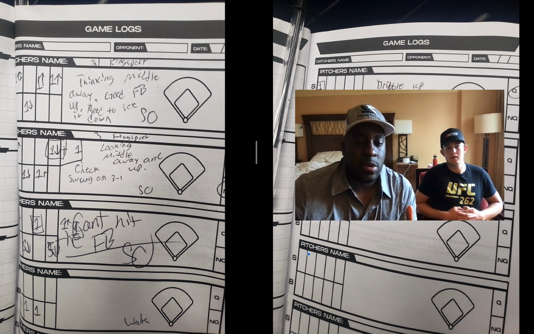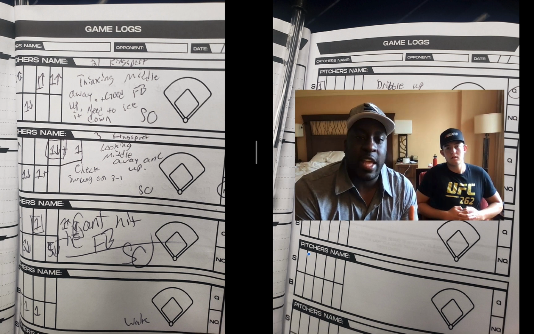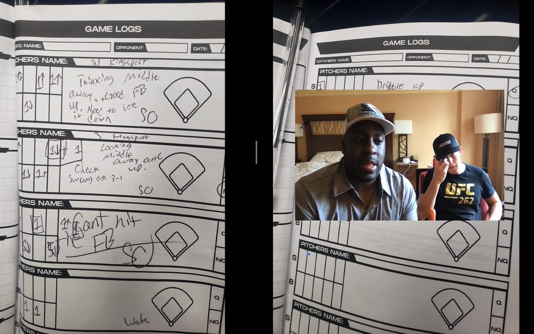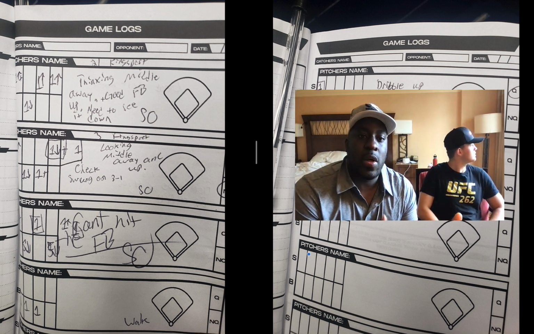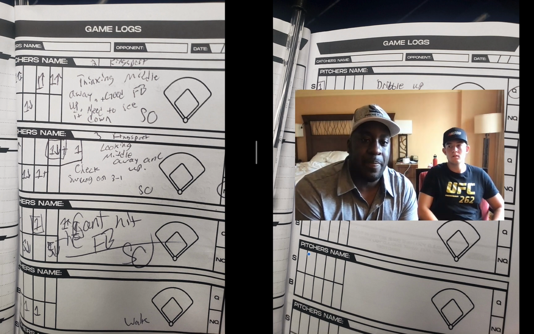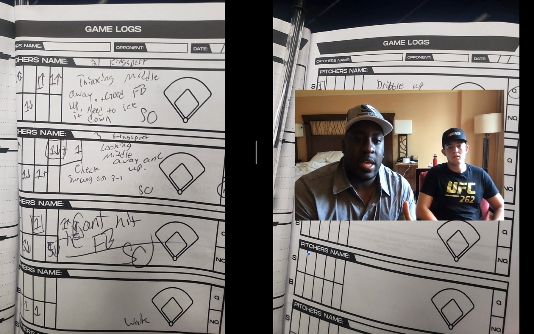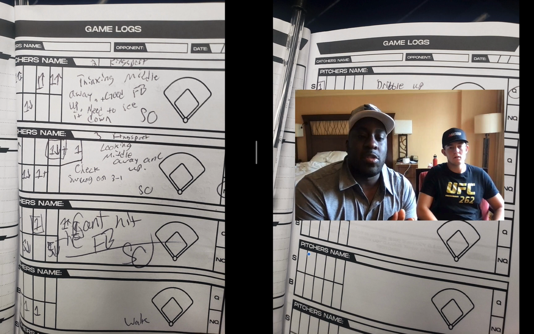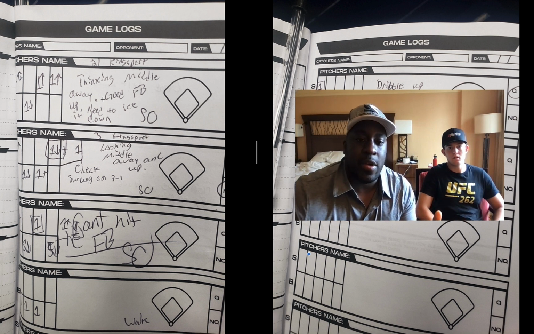Okay, so what's important is jotting down your thoughts at the plate and what you're thinking, because then you'll start to understand what things you're doing well and what things you're not doing well, after you see your data. You'll also be able to make those adjustments quicker. Right here he says thinking middle away, good fastball up, need to see it down, and it was a strikeout. So that's that at bat.